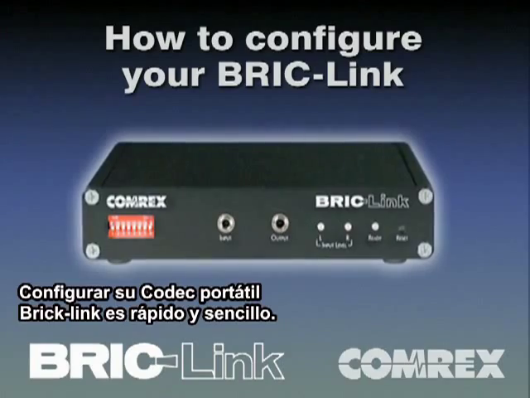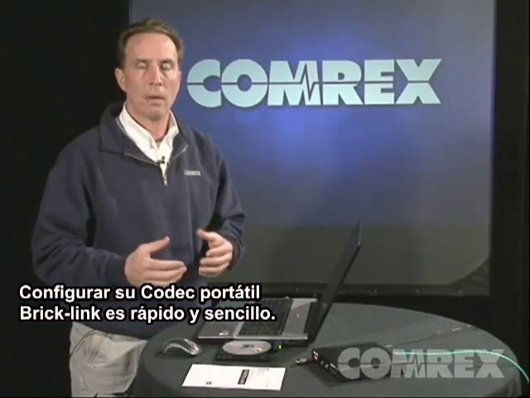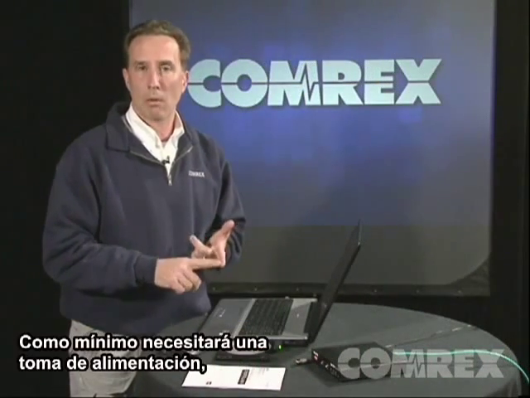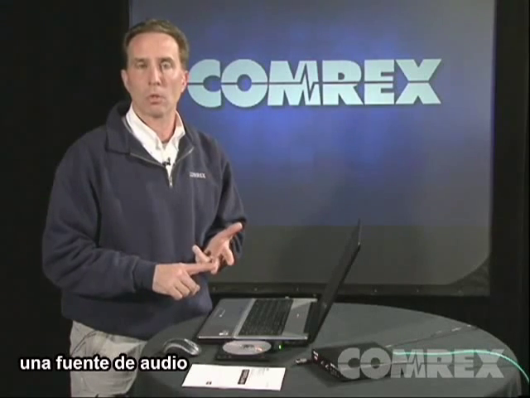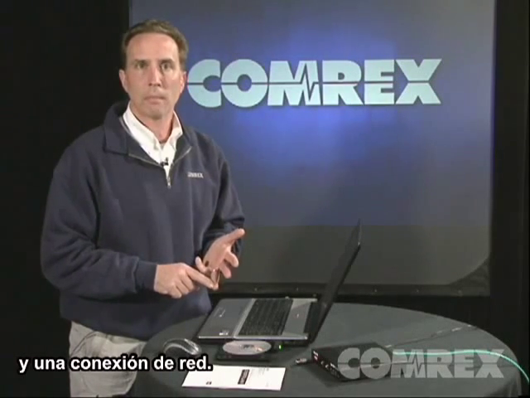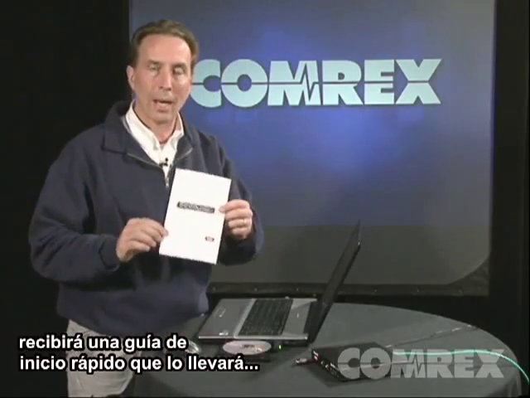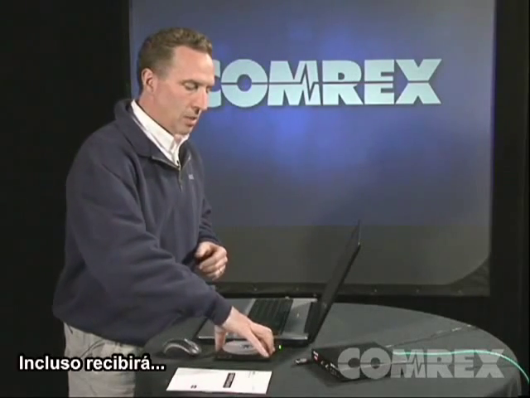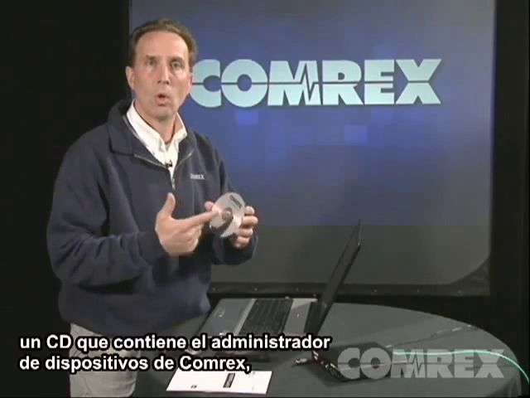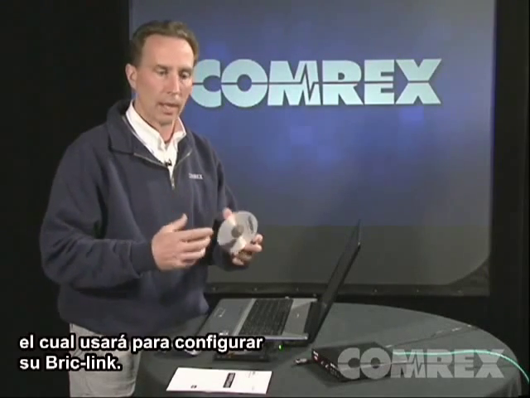Configuring your Comrex BRIC-Link codec is fast and simple. At minimum, you're going to need a power source, an audio input source, and a network connection. When you receive your BRIC-Link, it ships with a quick start guide which will guide you easily through the setup process, which is very simple. It also contains a CD which contains the Comrex Device Manager application which you'll use to configure your BRIC-Link.